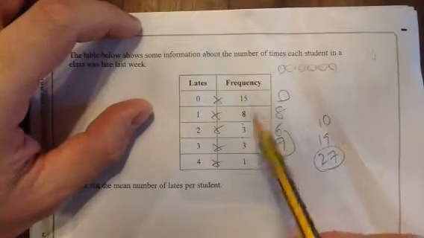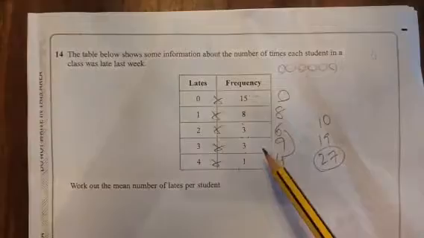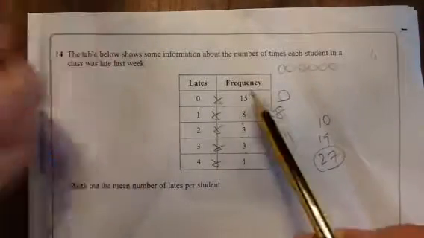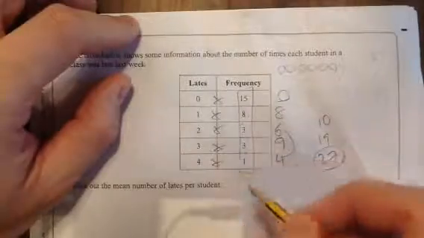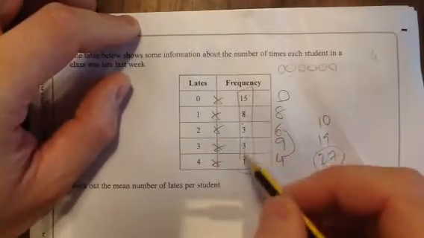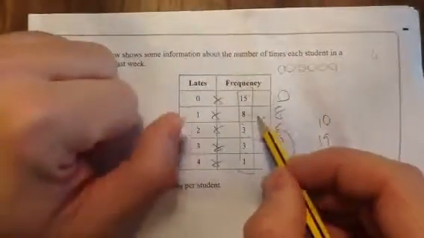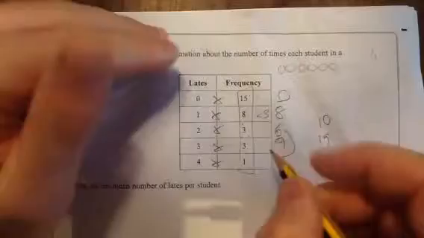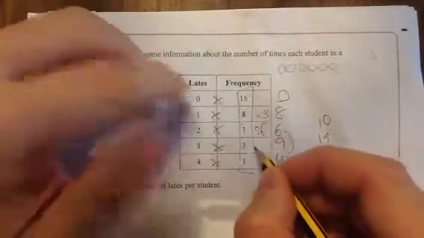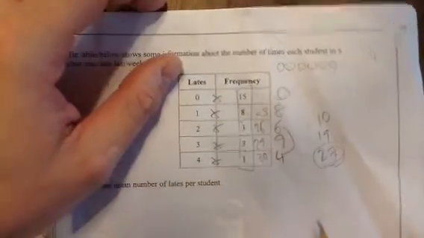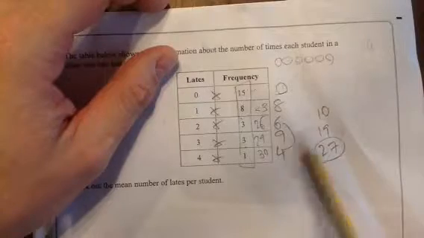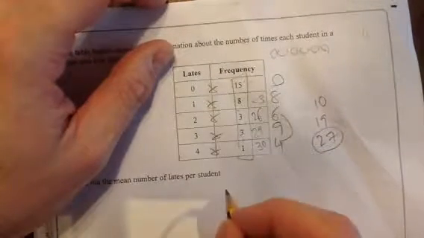Now it's not 1, 2, 3, 4, 5, that's not the case, because there can't be only 5 scores, because there's at least 15 zeros. So what we do is add this little bit up. So I'm going to do 15, 16, 17, 18, 19, 20, 21, 22, 23, 24, 25, 26, 27, 28, 29, 30. And then we do 27, which is the same as adding up all the scores, divided by 30.